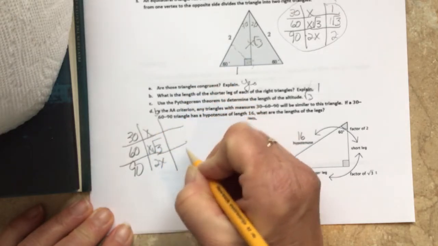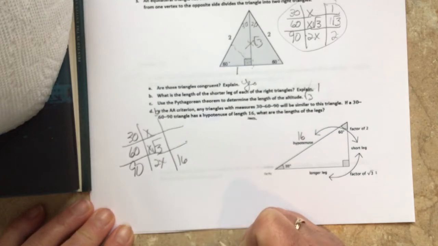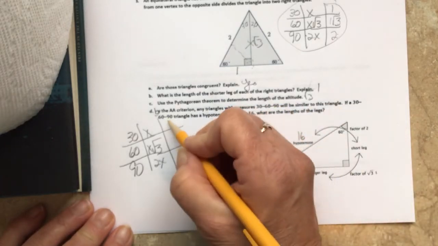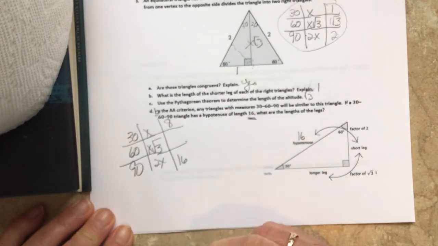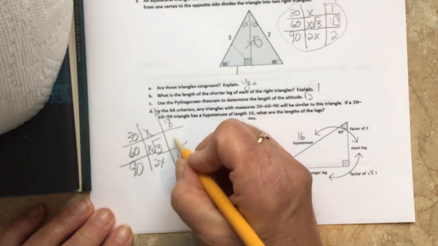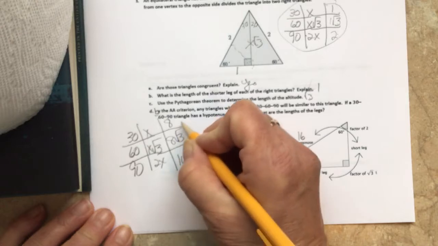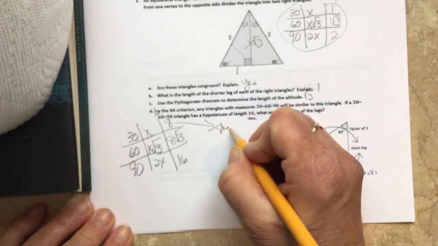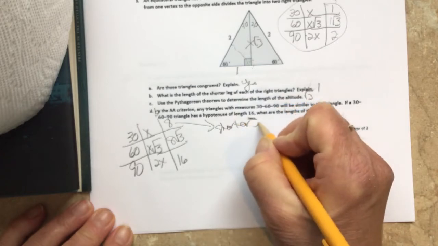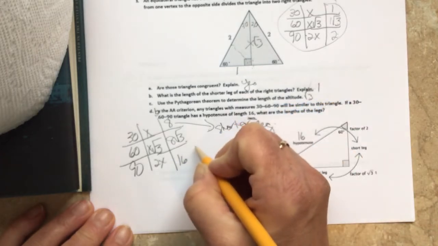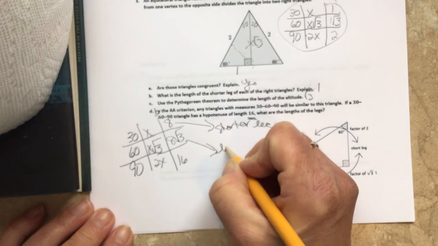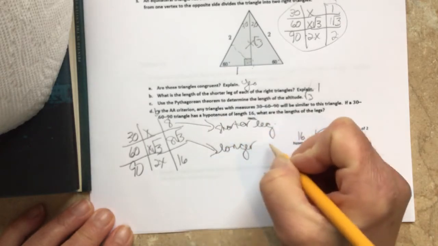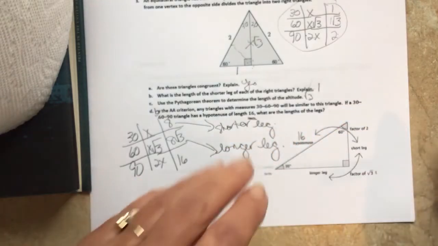Across from the 90 is always going to be my hypotenuse, so this is going to be 16, which means that across from the 30 is going to be 8, and across from the 60 is going to be the 8 rad 3. And if you want to be more exact, you could do shorter, and this will be the longer. So much faster than doing the Pythagorean theorem.